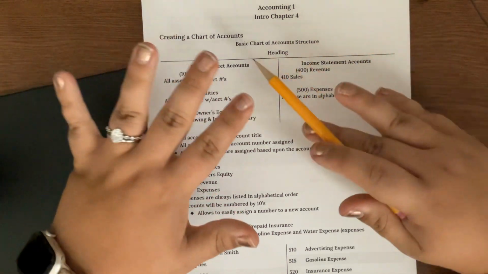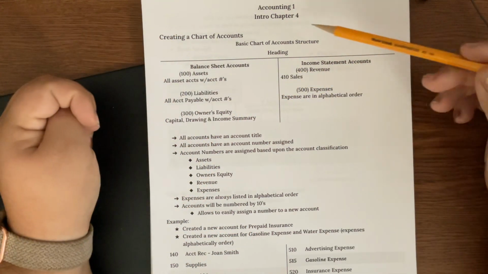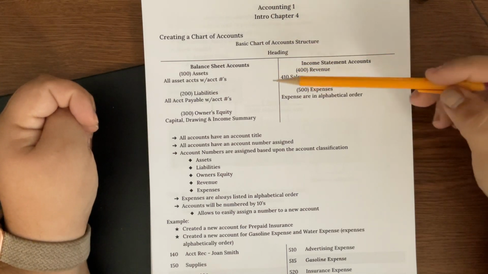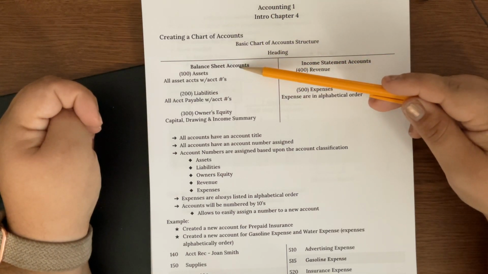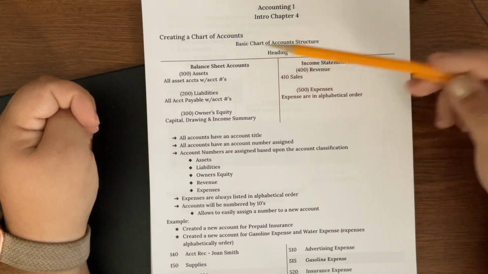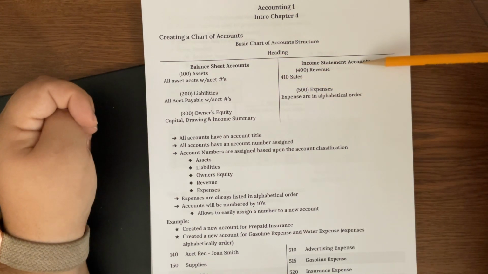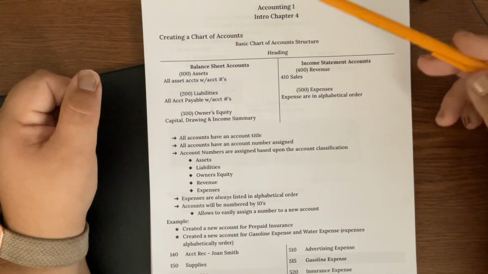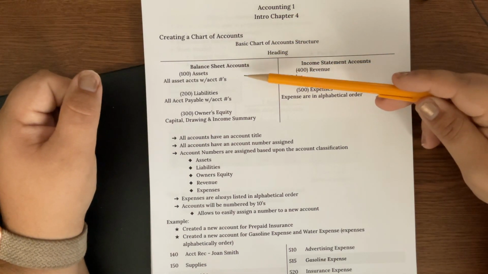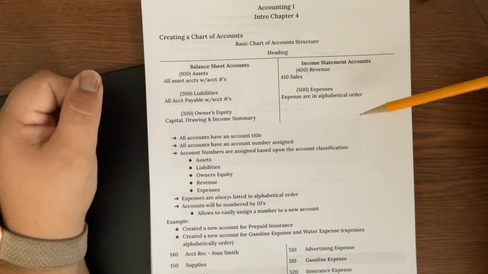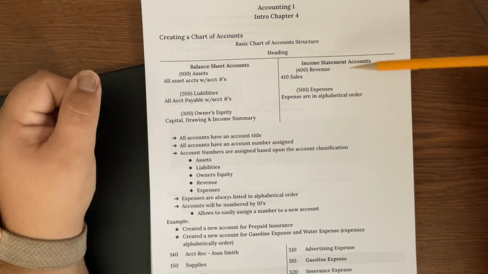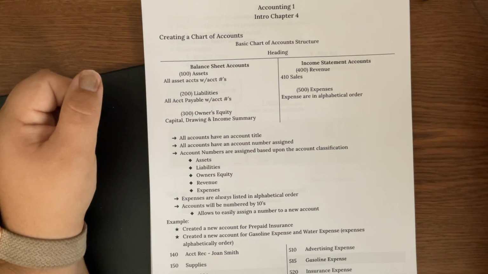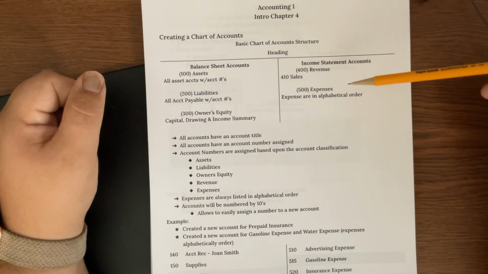So there are two sides of our basic account type structure. We are going to have the balance sheet account side and the income statement account side. We will use this in a couple of later chapters. Balance sheets, think of as permanent accounts, and our income statement accounts are temporary, or they'll be zeroed out at the end of the fiscal year to be reset and restarted for the next year.